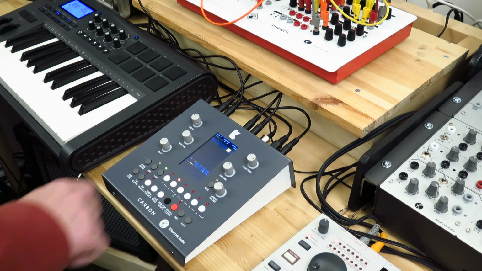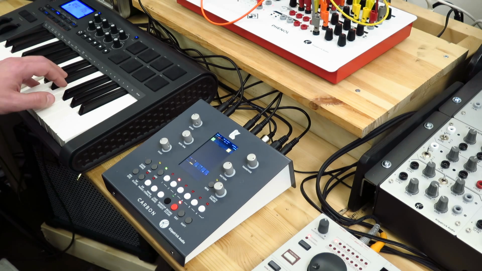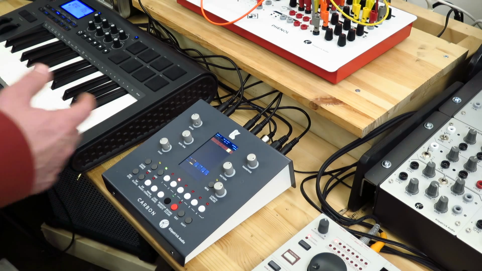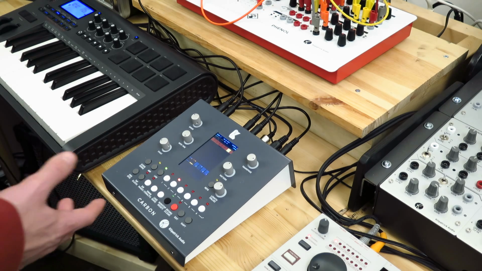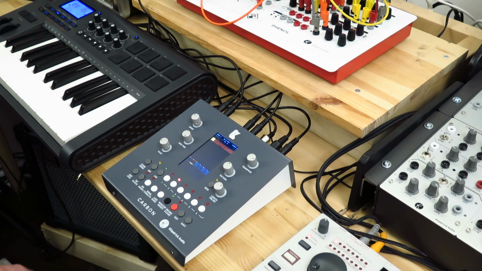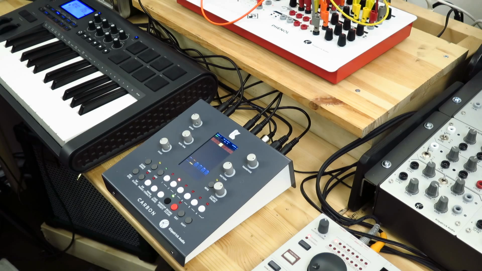If I hit record when the sequencer isn't running, now I'm in step record mode. So now if I start to play a sequence, record went out when the sequence finished, when I played all 8 notes. If I hold shift and press reset, I can reset the playback position, and now I can press run and I can hear the sequence from the beginning.